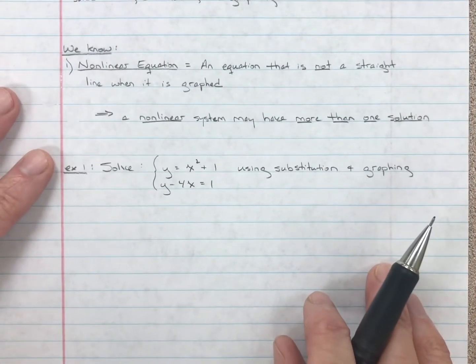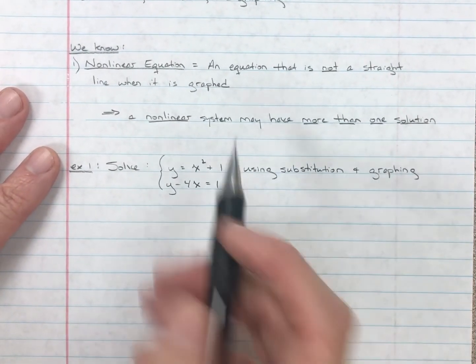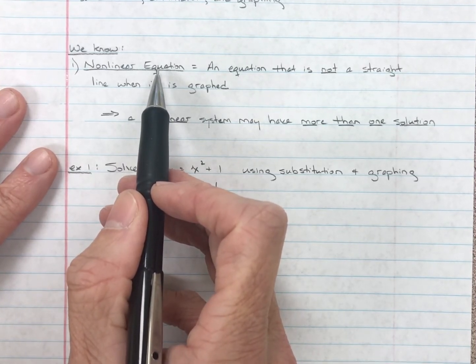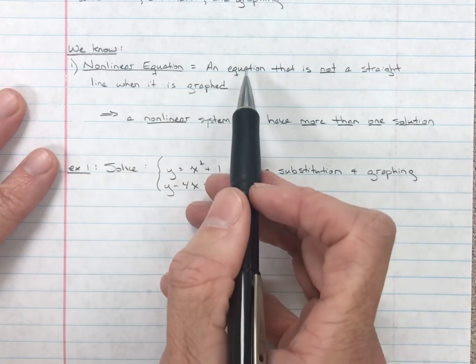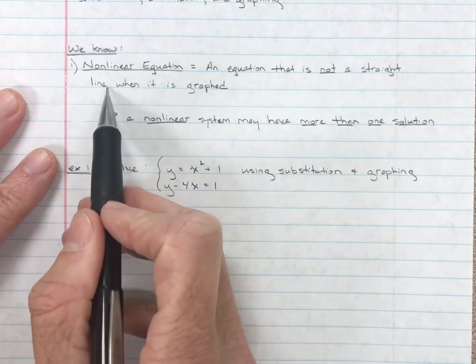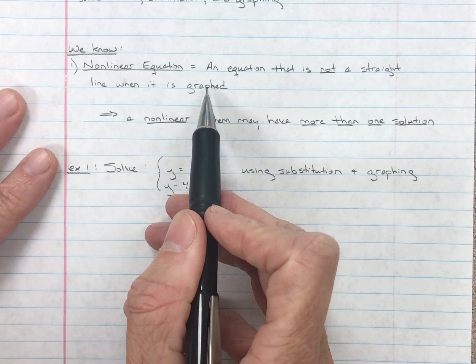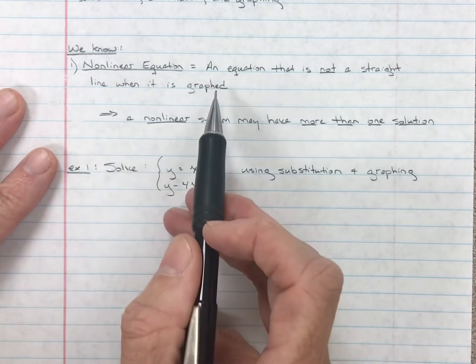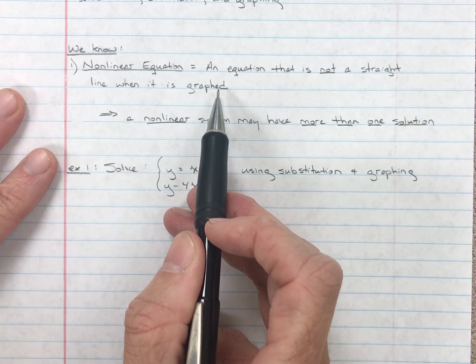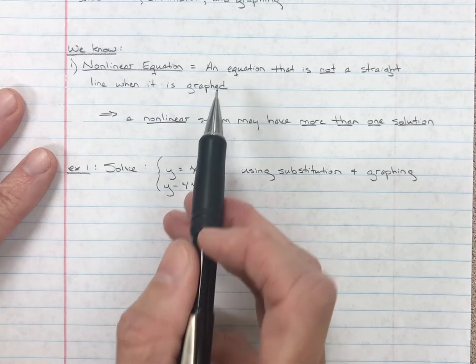All right, let's recall what we know. We know what a nonlinear equation is. A nonlinear equation is an equation that is not a straight line when it is graphed. So we're talking about quadratics, that graph as parabolas, maybe cubic equations, equations that graph as curves. You can do circles even.